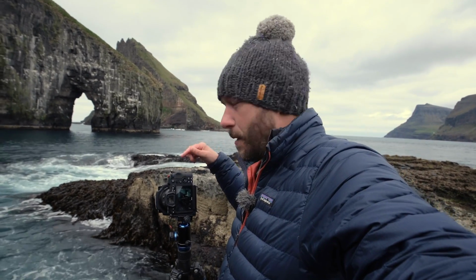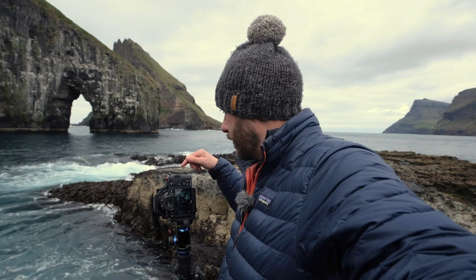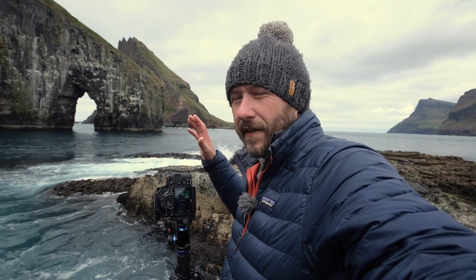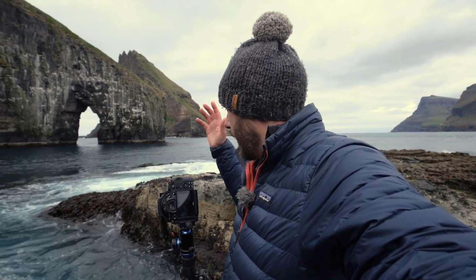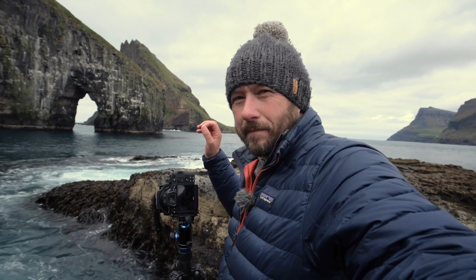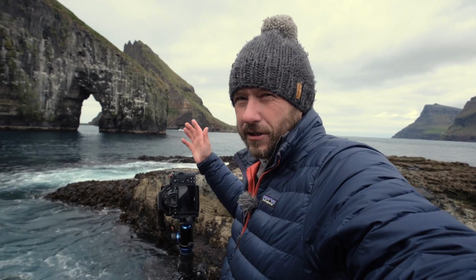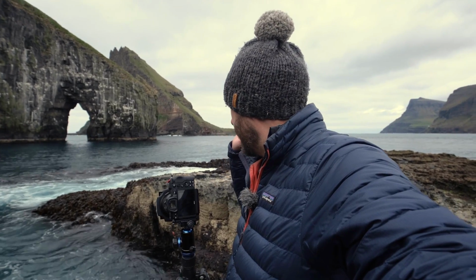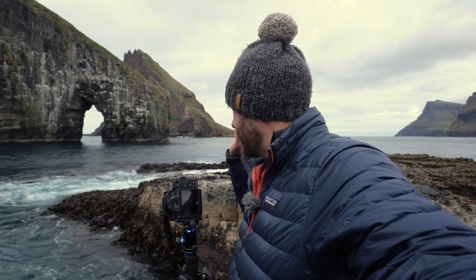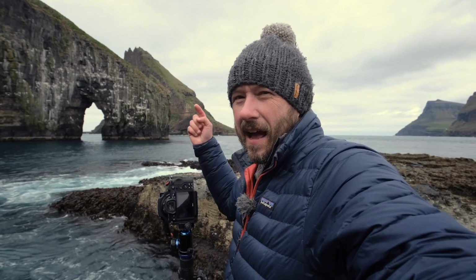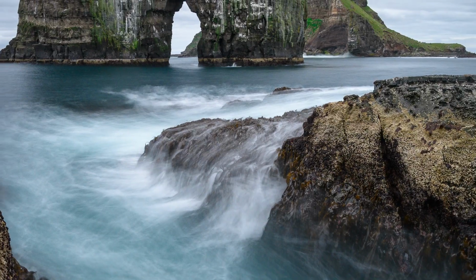Now, on my camera at the moment, I've got a circular polarizer and a 10-stop ND filter because it's the middle of the day, and that seems to work pretty well. I've upped the ISO a little bit because I haven't got a 6-stop, I've only got a 10-stop filter, and it looks pretty good. So I'll take a few of these and then we can have a look at them.